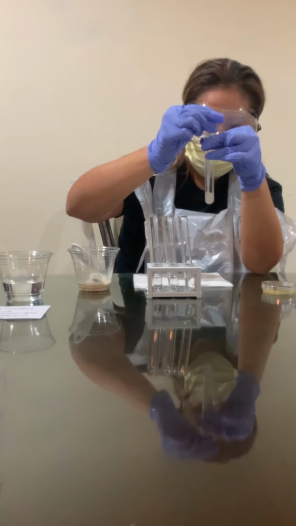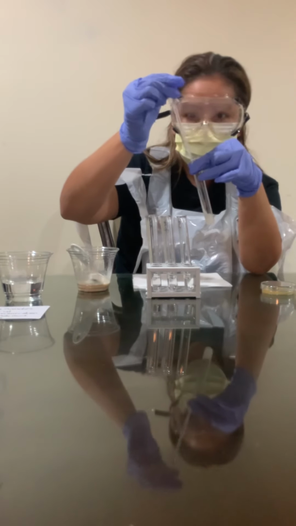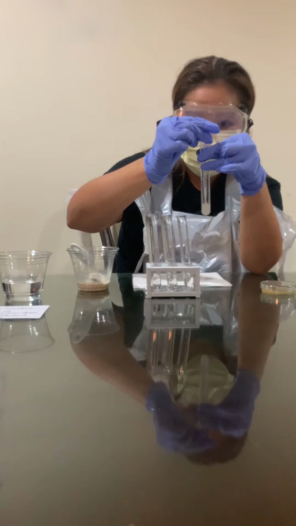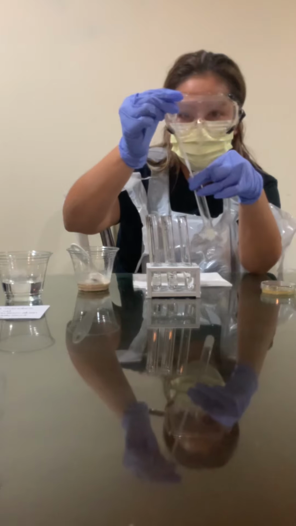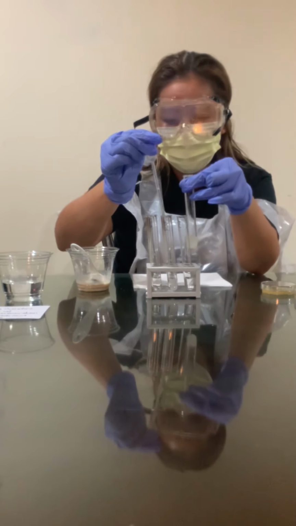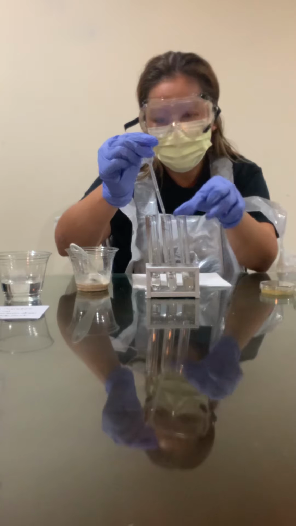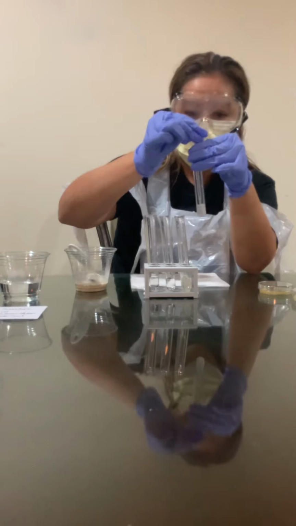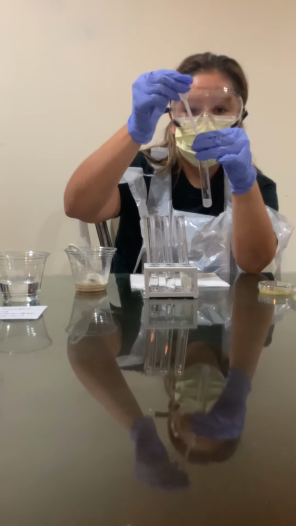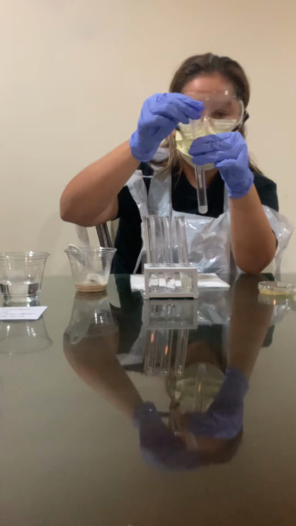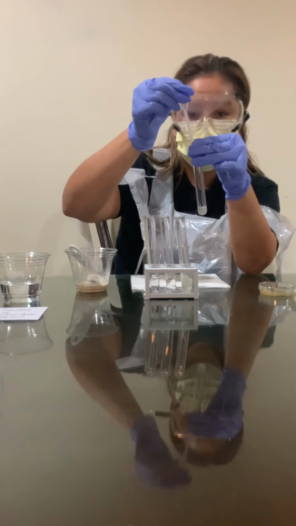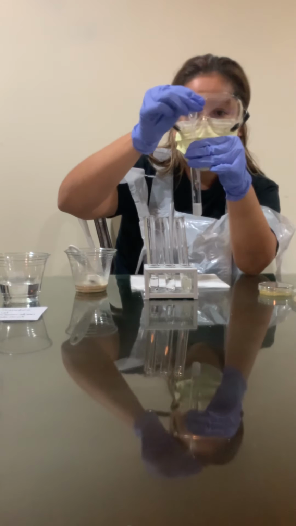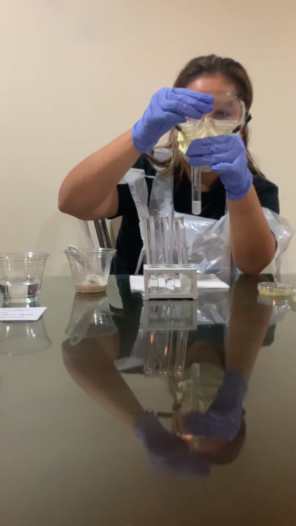So 0.25, and now I'm gonna put that in test tube 2. And I'm going to do the same with this one. What we're doing in essence is diluting the S. cerevisiae, and we're gonna do this with each of the vials.